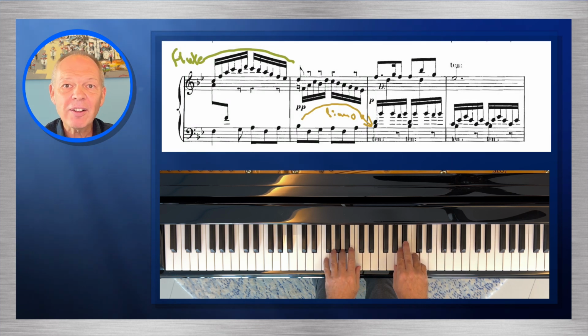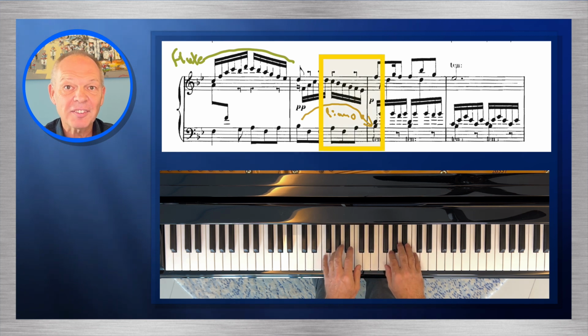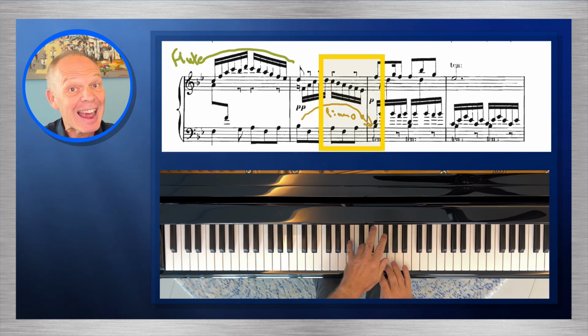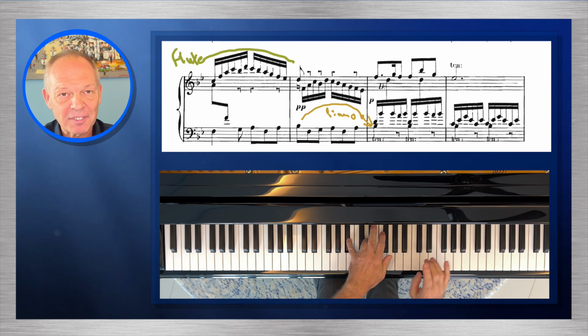Perhaps now the final thing to mention about this section is that we have a descending scale that takes us into B flat major, and we want to ensure that the initial D in the left hand of the first snippet of the following section sounds as the conclusion of that scale.